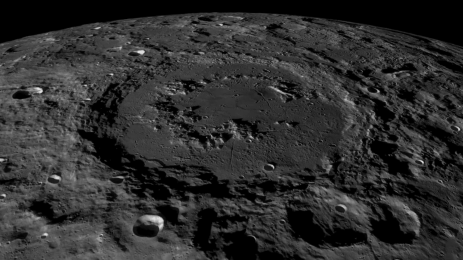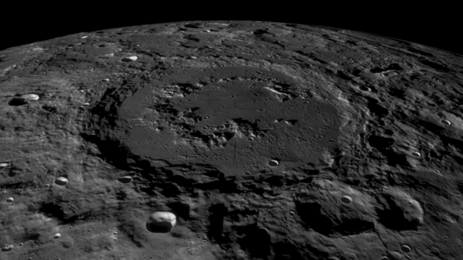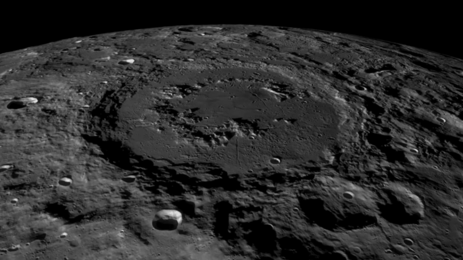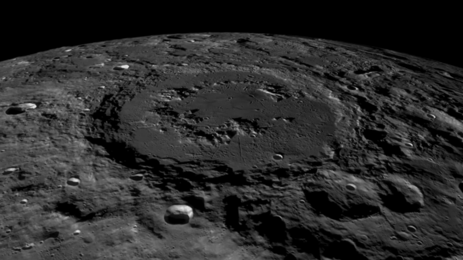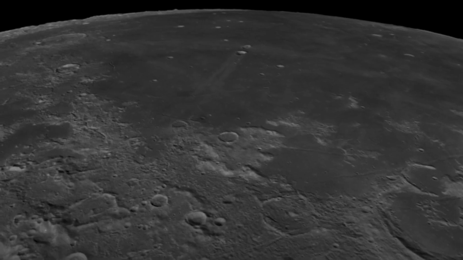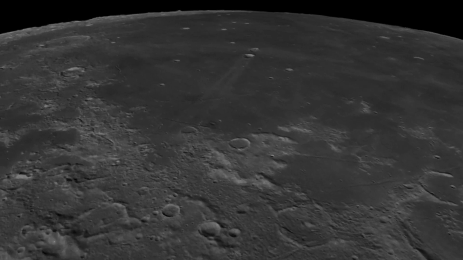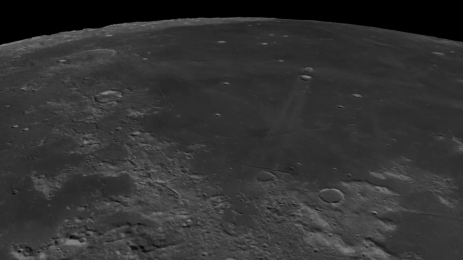Because there's no water or atmosphere on the moon to speak of, there is no real erosion. So if you leave a footprint, for example, it will tend to stay for many thousands of years. Right, so now it's time to travel, and we're going in search of some wrinkle ridges.